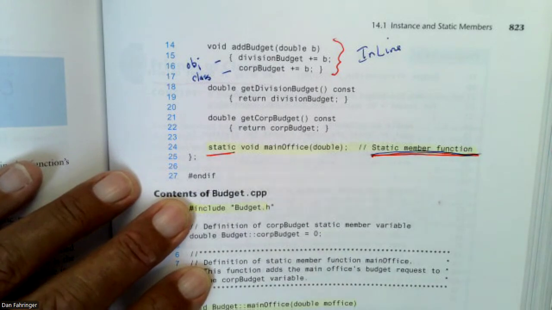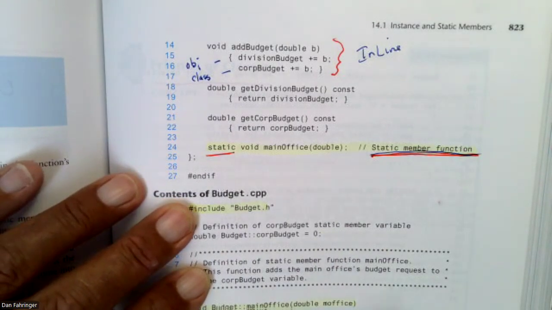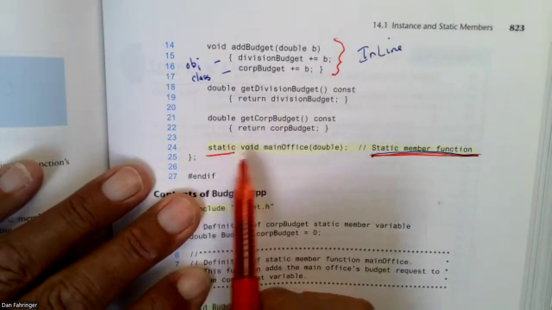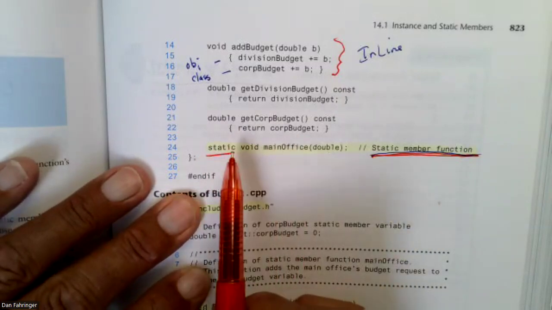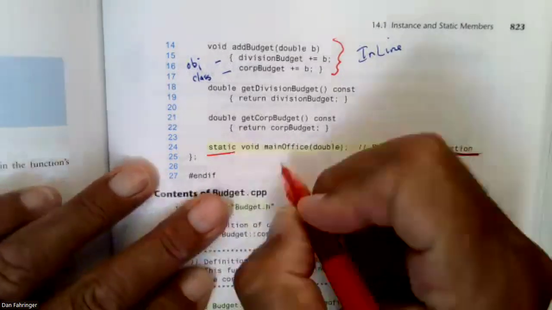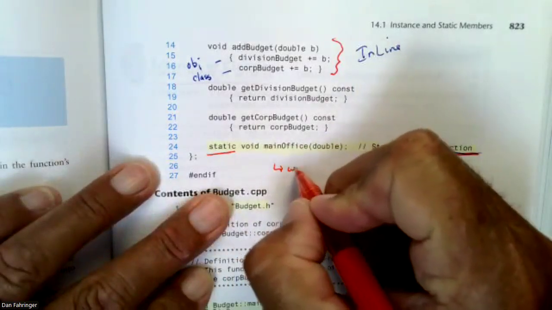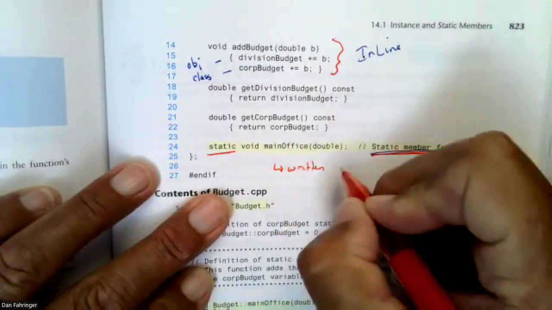Another example of static functions: they were written and they did not need to be used on a particular object. Written for anyone to use.